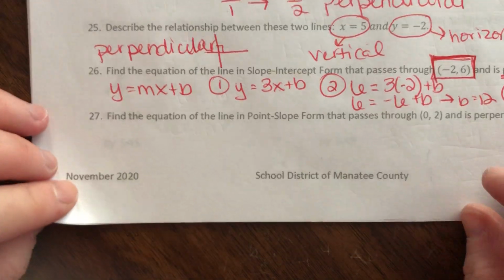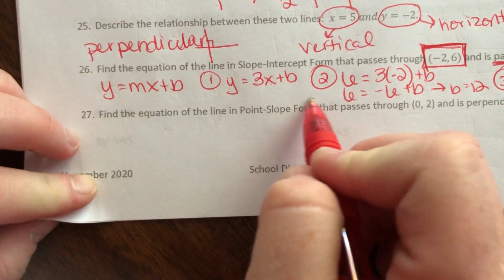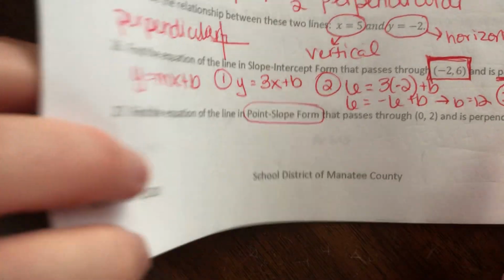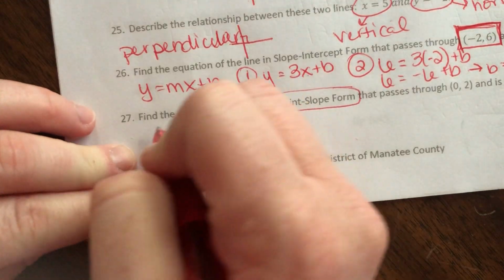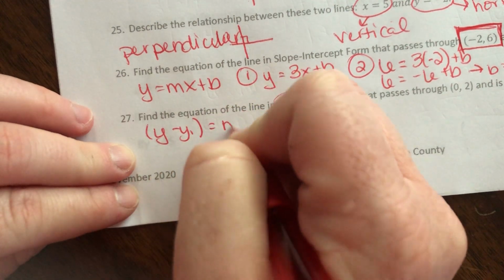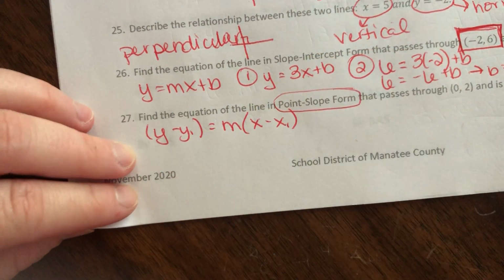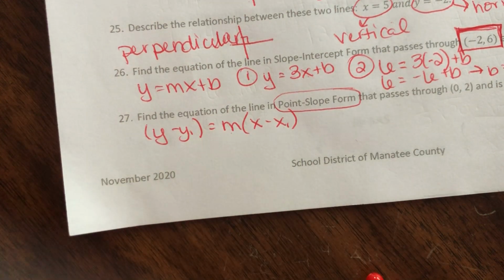Last question for this page, number 27, find the equation of the line in point-slope form that passes through 0, 2 and is perpendicular to y equals 1/2 x, blah, blah, blah. Okay, so point slope, remember, is y minus y1 equals m times x minus x1. M is our slope. Y1 and x1 are the point on our line.